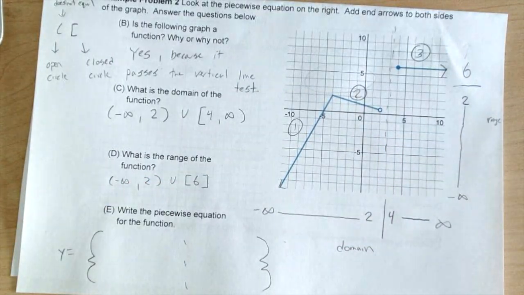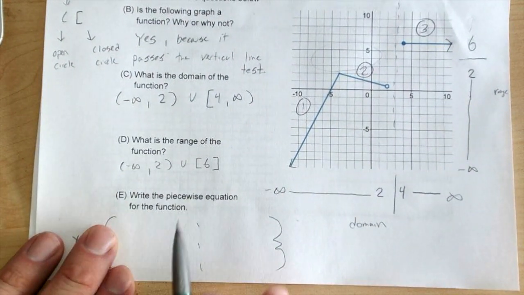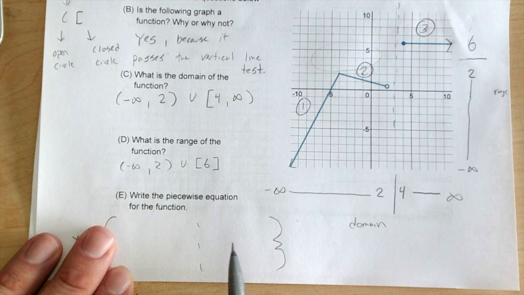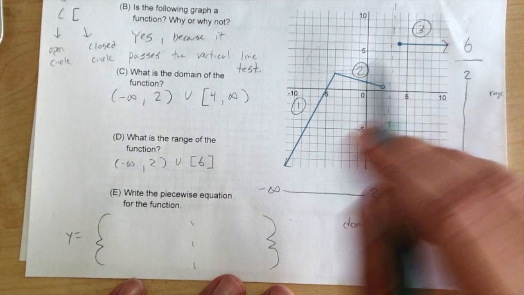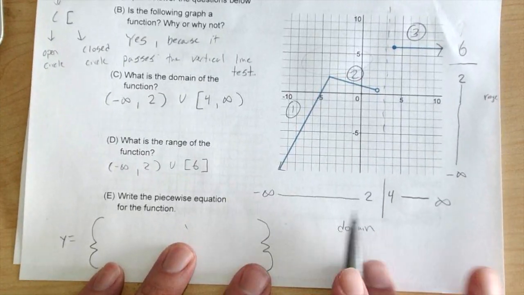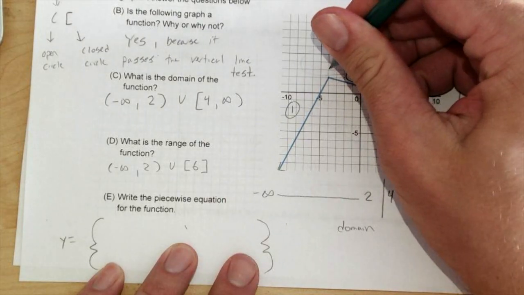And then there's a third part here. So we have to write 3 different equations at 3 different intervals. And remember that my personal favorite way to do this is to write in the intervals first and then write in the equations. And that always connects to our domain. And that's why I kind of like to do that.